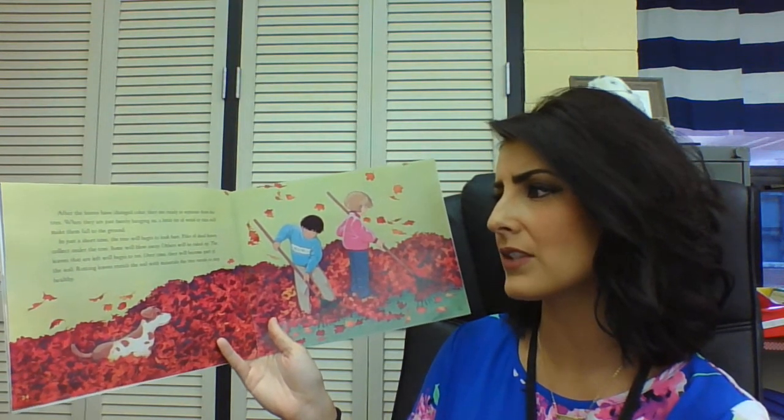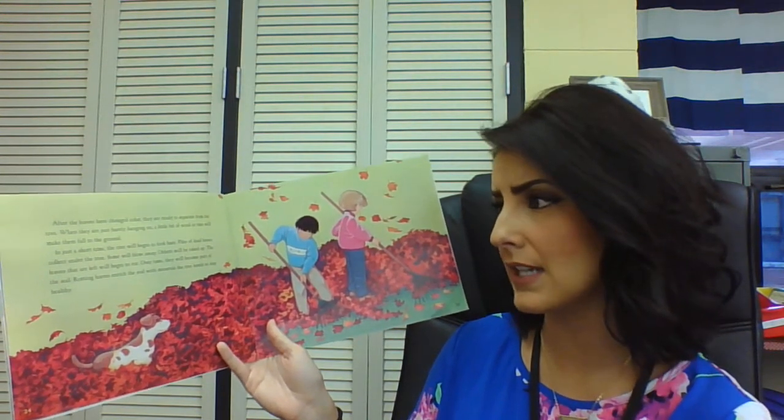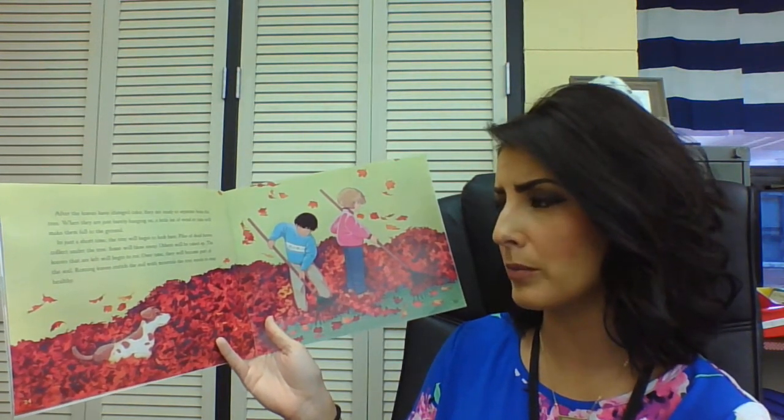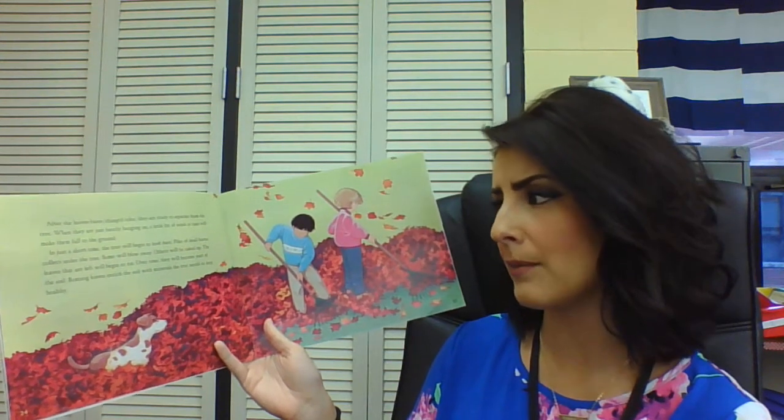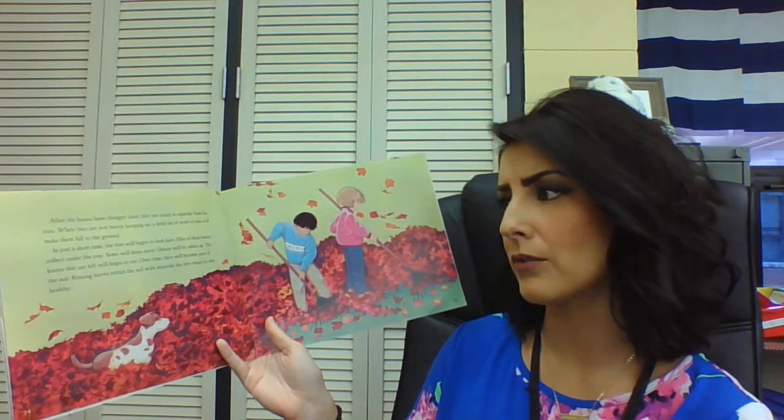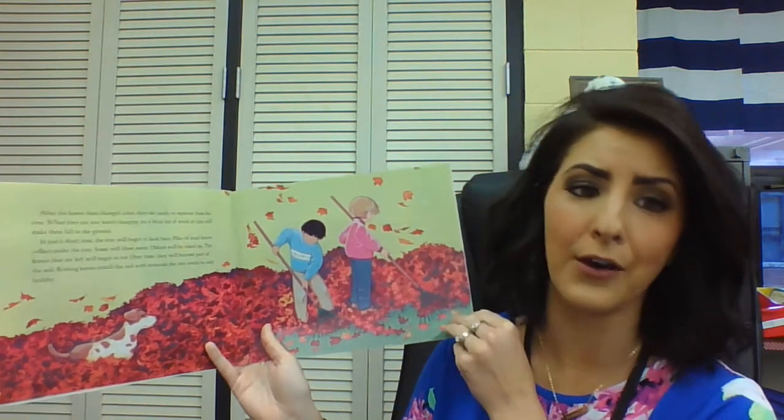Piles of dead leaves collect under the tree. Some will blow away, others will be raked up. The leaves that are left will begin to rot. Over time, they will become part of soil. Rotting leaves enrich the soil with minerals the tree needs to stay healthy.